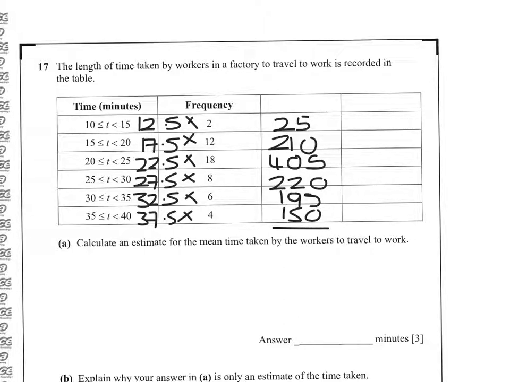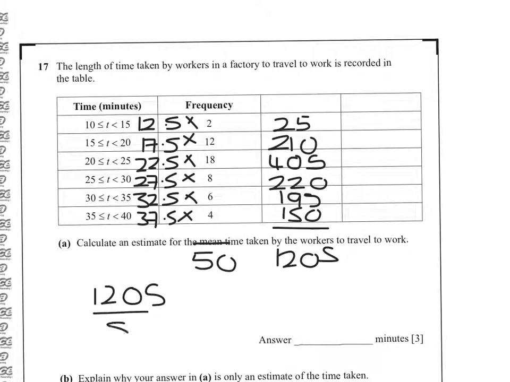If we add all of those together, we get 1205. And if we were to add together the frequency, that gives us the number of workers. So 2 plus 12 plus 18 plus 8 plus 6 plus 4 gives us 50, which means the mean is 1205 divided by 50, which is 24.1.